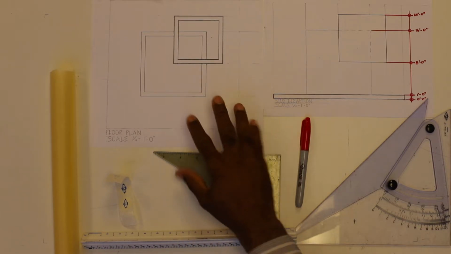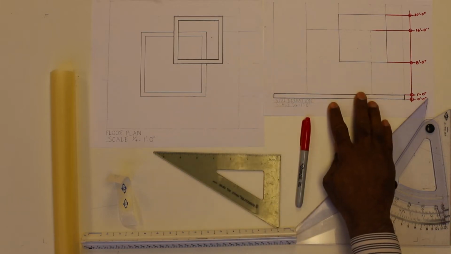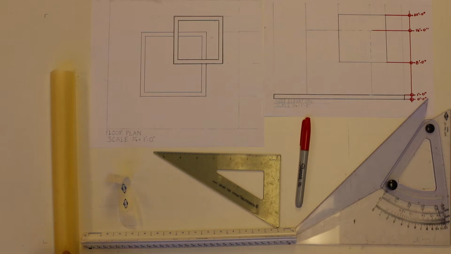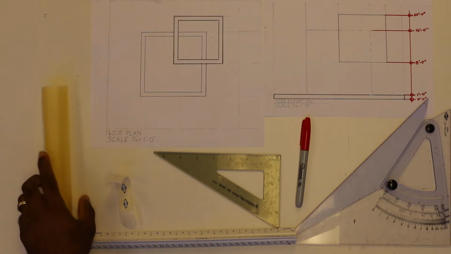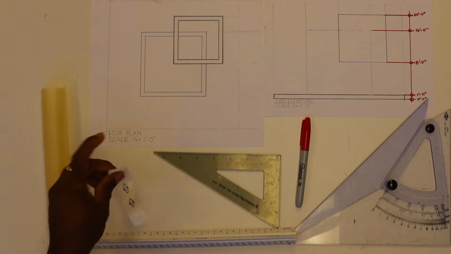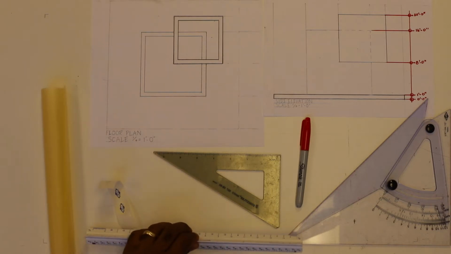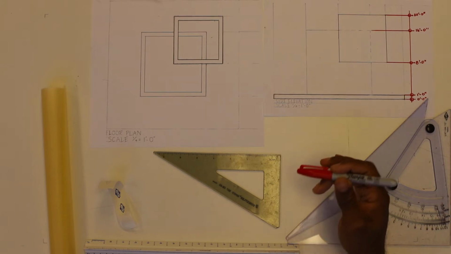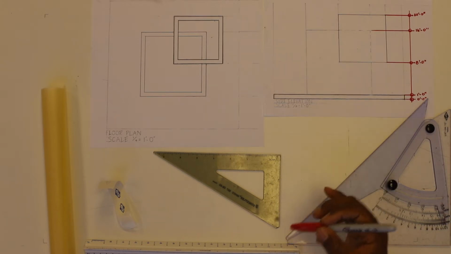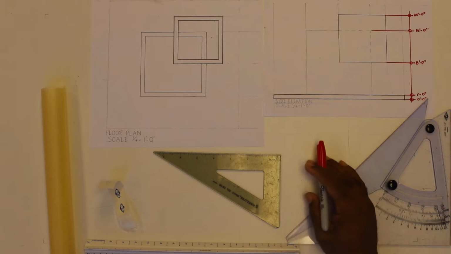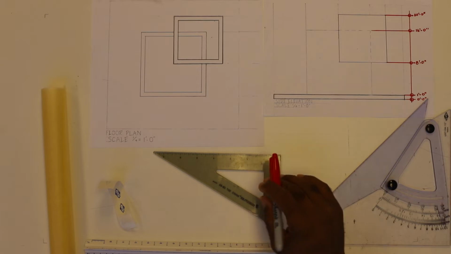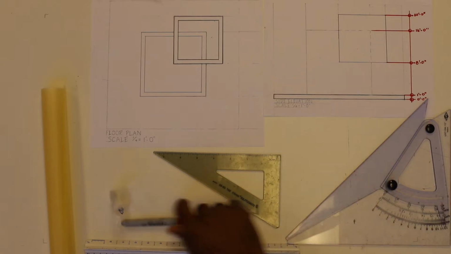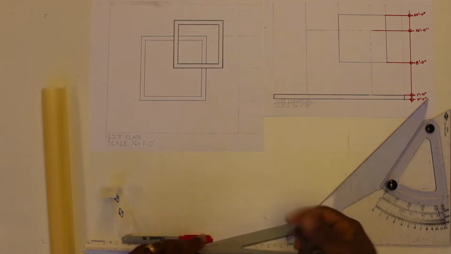So we have the three-space volumetric form plan and elevation, which we'll be using both of these for measurements. We have trace paper that's been pre-cut, our drafting dots, our scale. You'll use a mechanical pencil, however, I will be using a red Sharpie to make sure that you can clearly see exactly what it should look like as I'm drawing, and a 30-60 degree triangle.